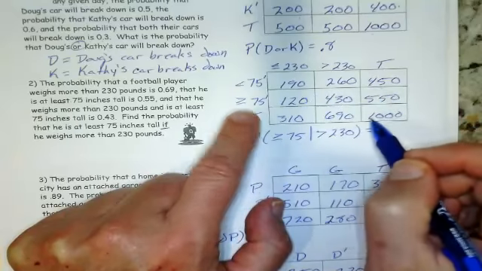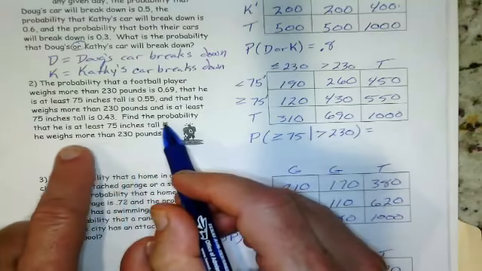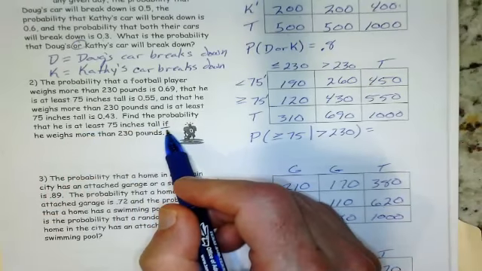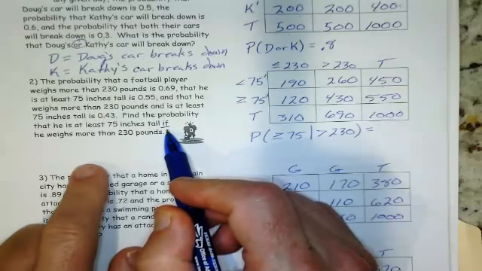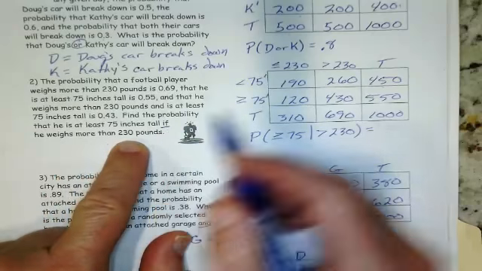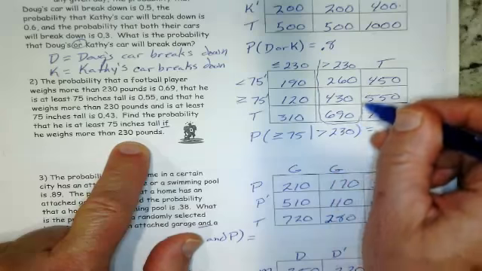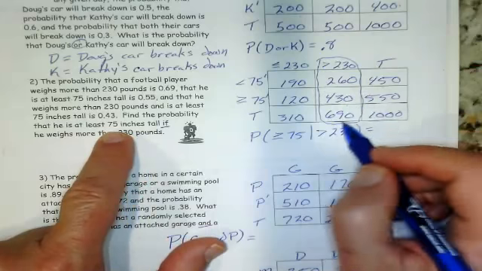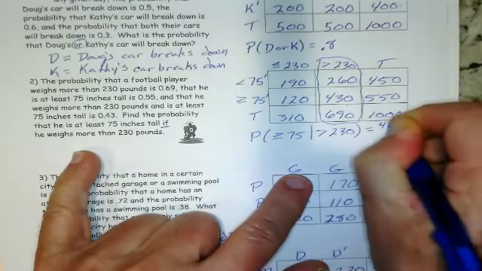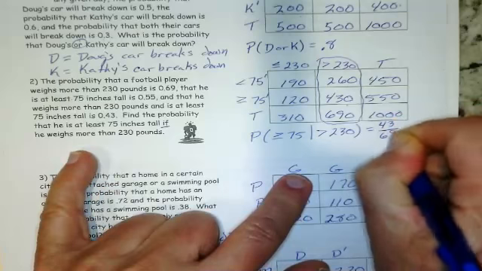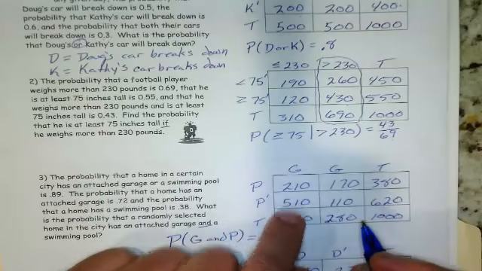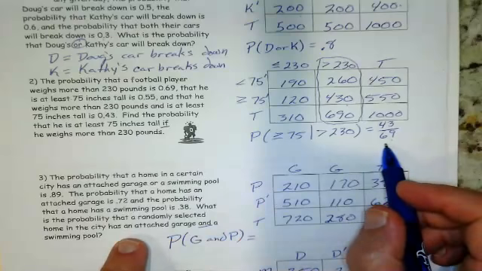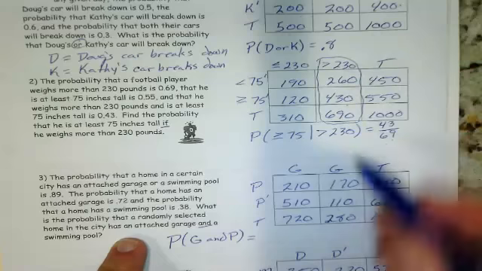Okay, then we fill in the rest of the blanks. And so the question asks, find the probability that he is at least 75 inches tall if, okay, so this is a conditional statement. He has to weigh more than 230 pounds. So that's this column. He has to weigh more than 230 pounds. And so how many of those are greater than? It's 43 over 69. And I'm simply going to leave that as my answer. You can change it to a decimal if you want to. Doesn't matter to me. I'm leaving it as 43 over 69 because that's where this occurs.